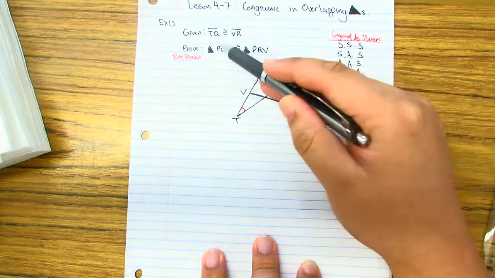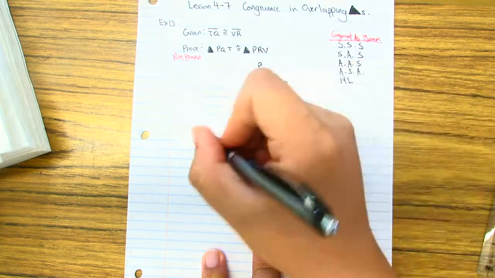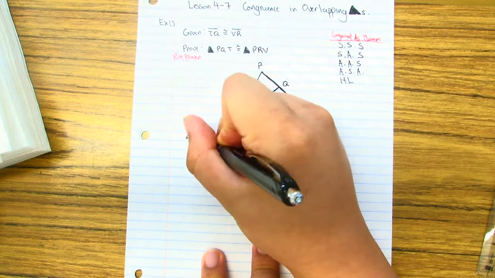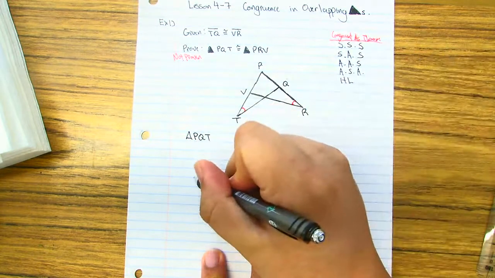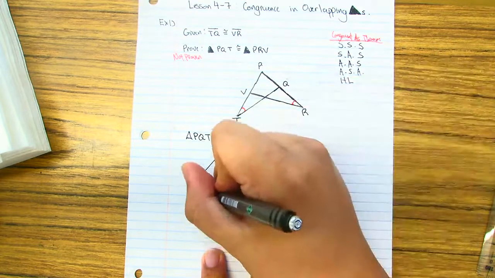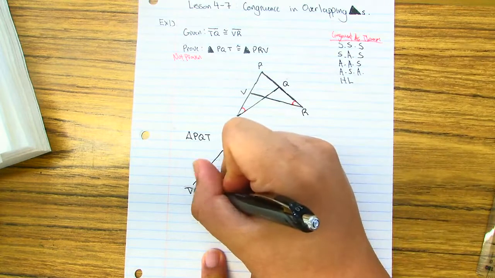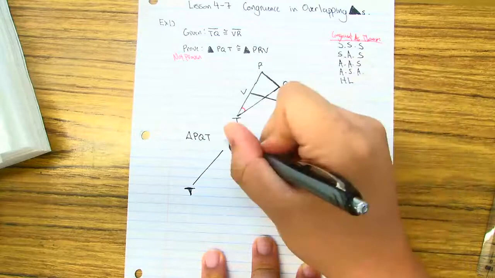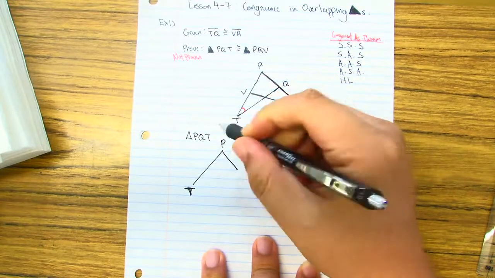So I'm going to go from P to Q to T. I'm going to draw this from T to P, and then from P to Q.